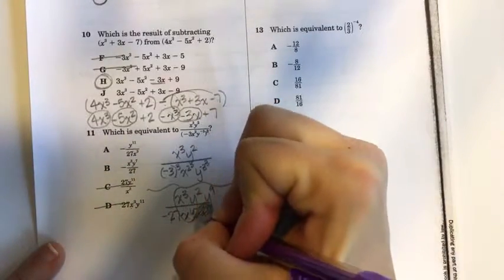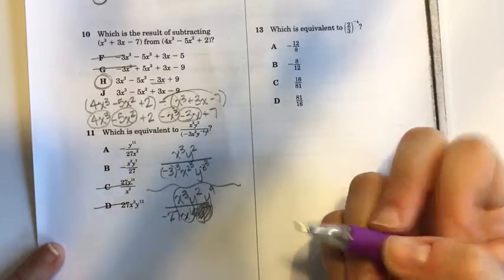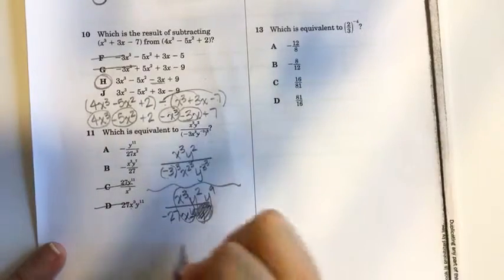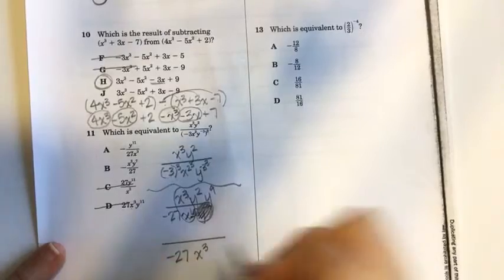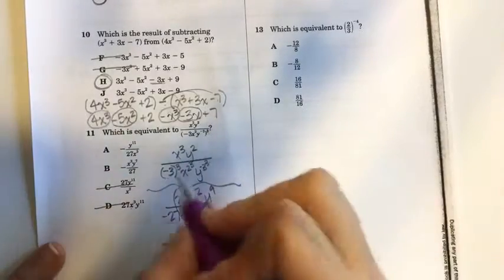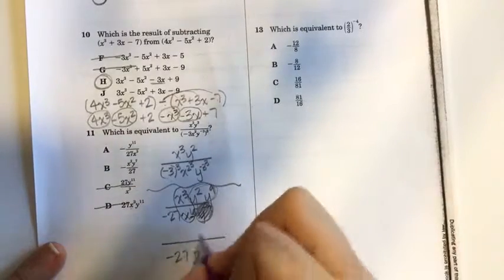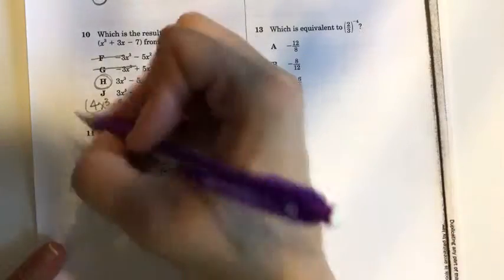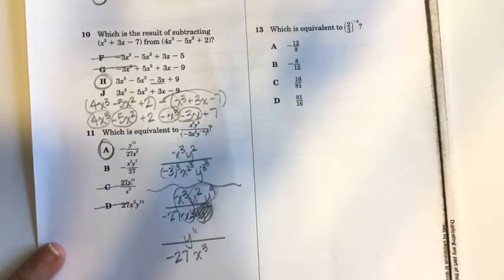My x's, when I subtract, 6 minus 3 gives me x to the 3rd. It's going to still be on the denominator because that's where I had more to start with. So negative 27 has not moved. X to the 3rd is now in the denominator. When they're on the same level, you add them together. So y to the 11th stays up top and I add them. So the only one that's even close to that is A. Again, the only difference is they pulled the negative out front, okay?